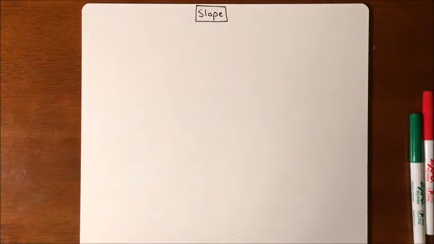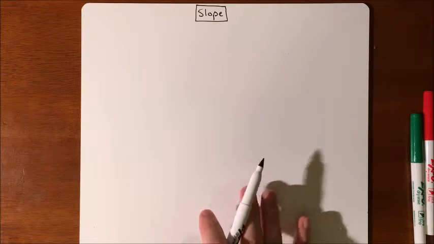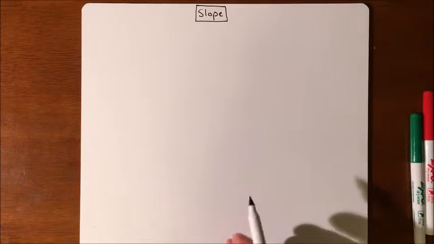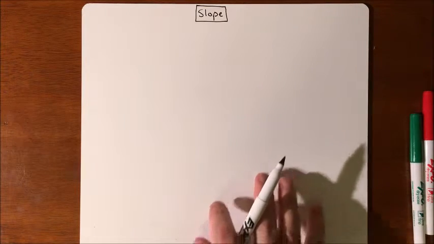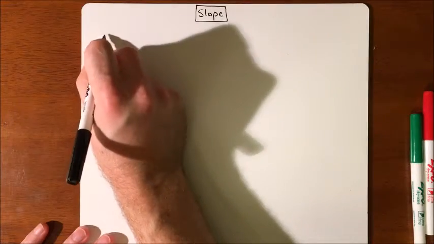In this lesson, we're going to be talking about slope. We're going to define it, we're going to give some visuals of what it looks like, we're going to have some coordinates and see if we can figure out what the slope is between the coordinates, and we're going to be given a slope and see if we can come up with some coordinates that create that slope. So here's what we got.